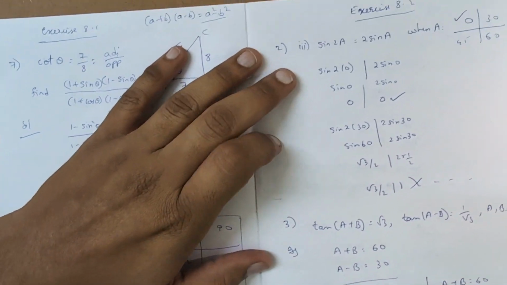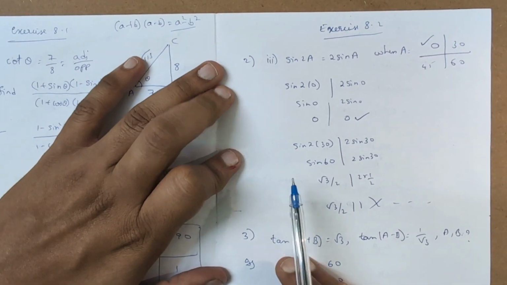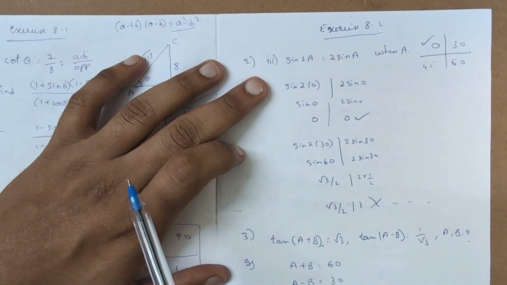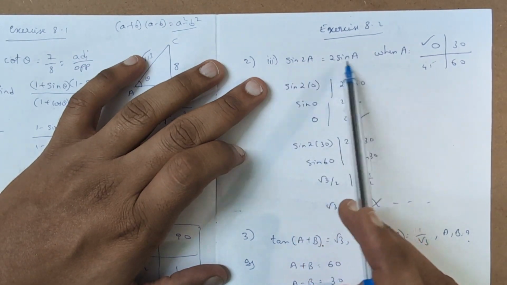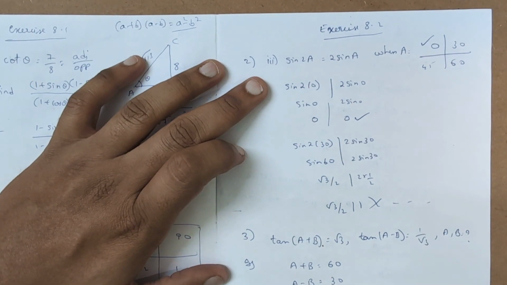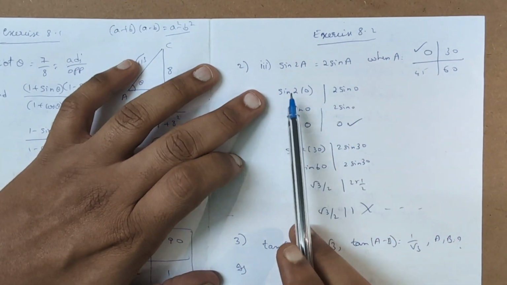So let's move to a few questions of exercise 8.2. Here the first question, they are asking, we have sin 2A equal to 2 sin A, what is A's value? And they have given you 4 options. So for this we need to check each value, and if any of them satisfies, you can figure out the exact answer. So let's see for the first, that is the 0 case.